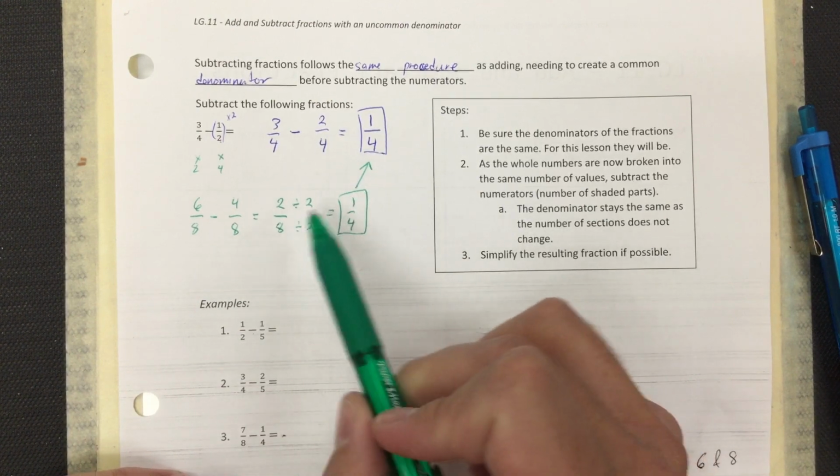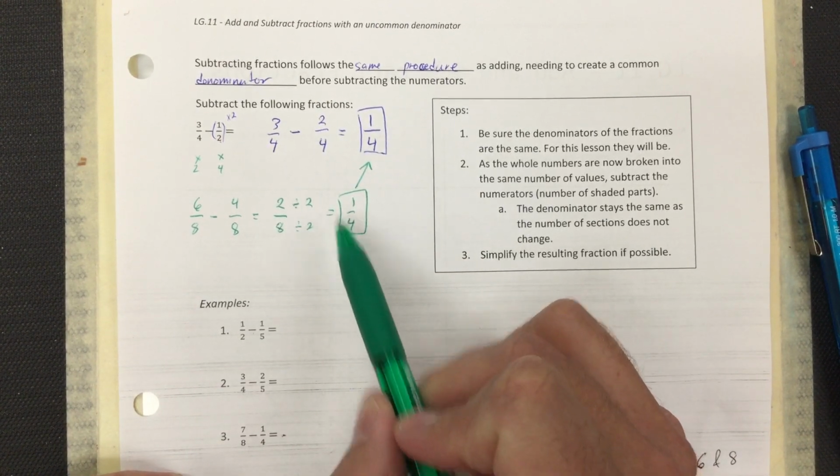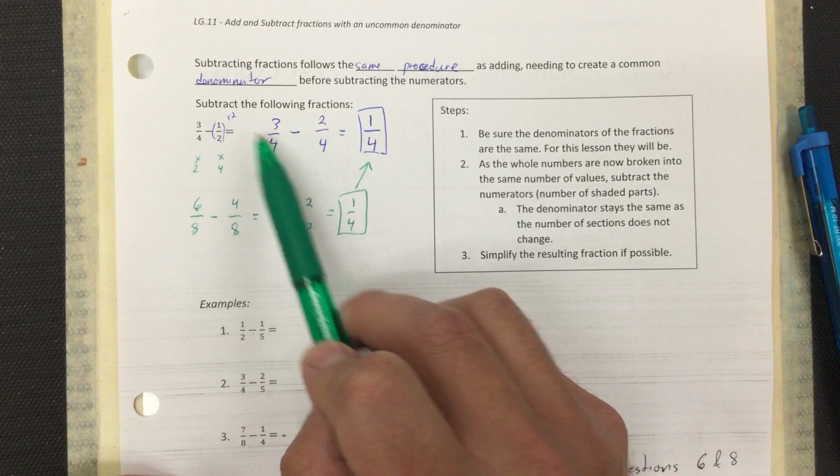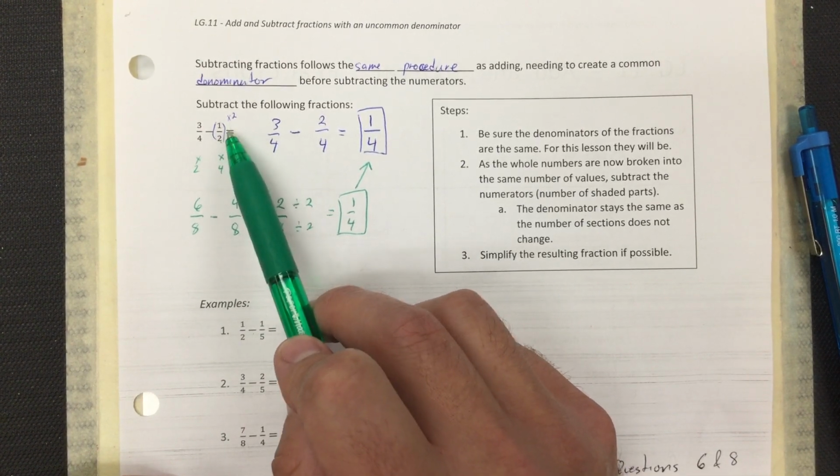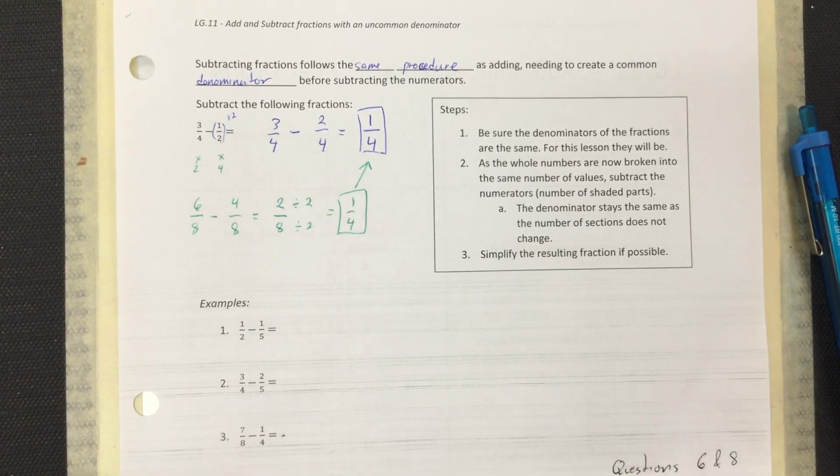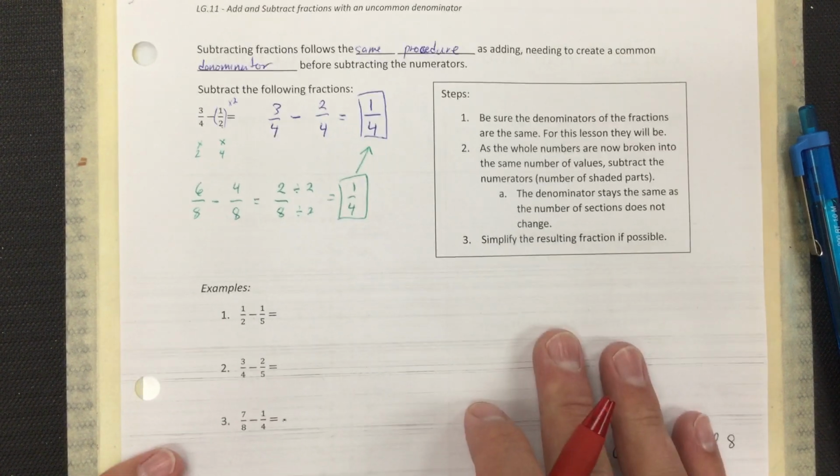Okay? So remember, we want to make sure that our answers are in simplest form. So if we can make it a little easier to start or not do as much to start, it might make it easier in the end. But we still need to make sure that we have common denominators.